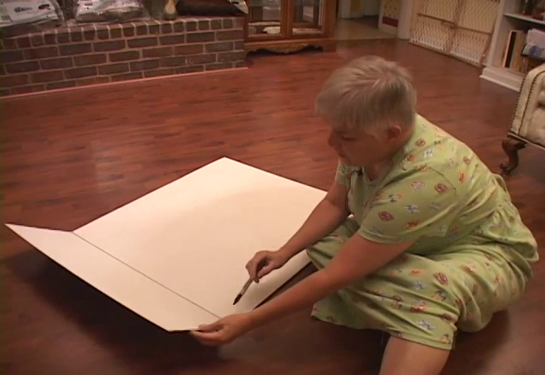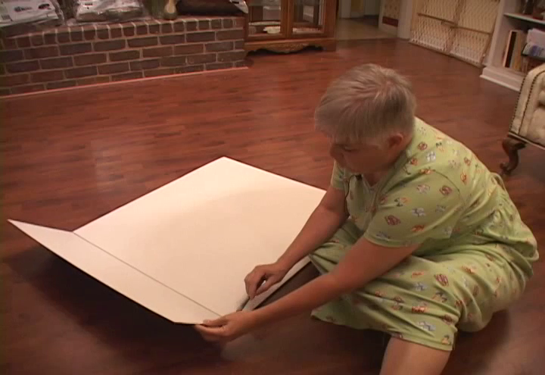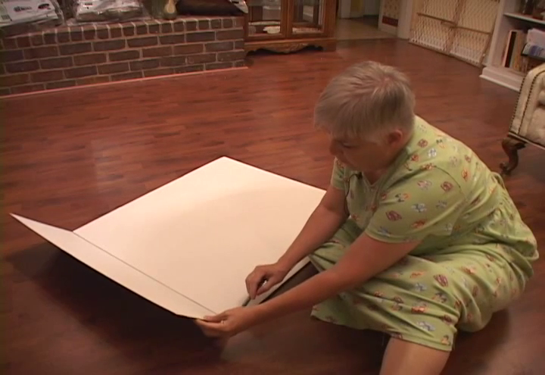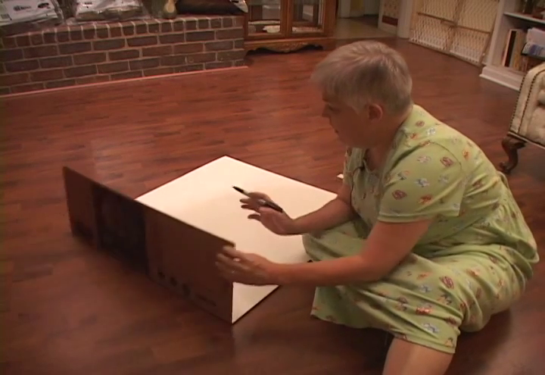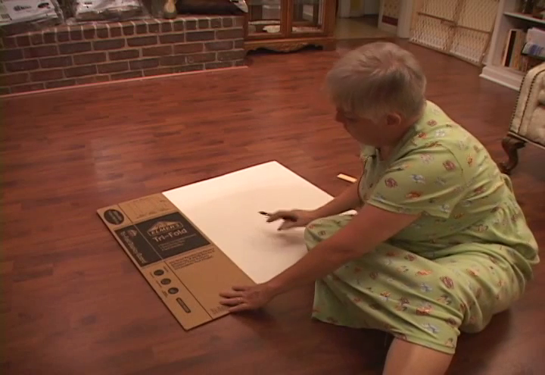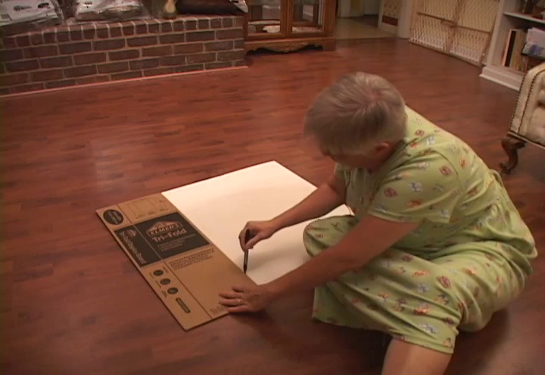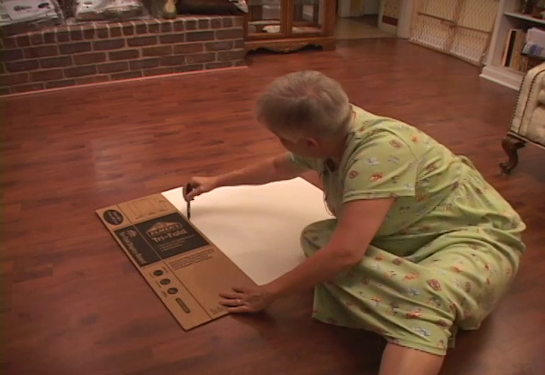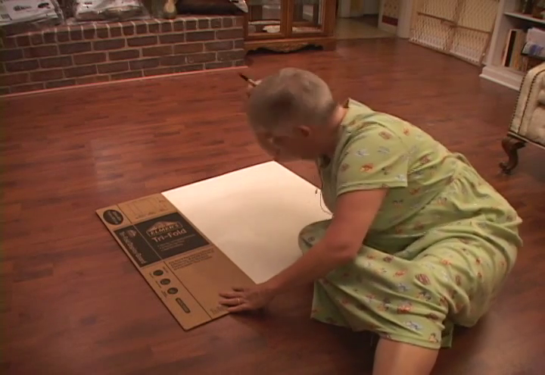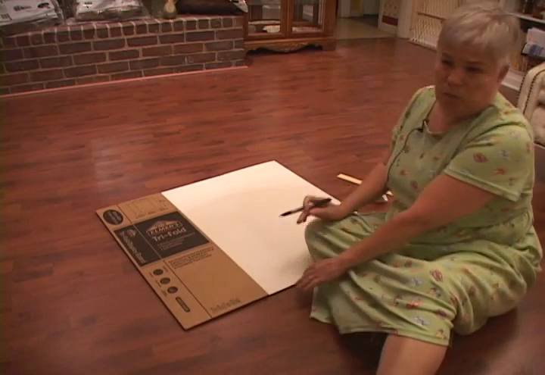Okay, so as you can see in this crease, I've taken my Sharpie and I just went down the line to make a line. Now I'm going to fold it over like this, and I'm going to use this edge of the board to make another line. It is not going to be perfect, but then whoever said I was perfect? I'm not.